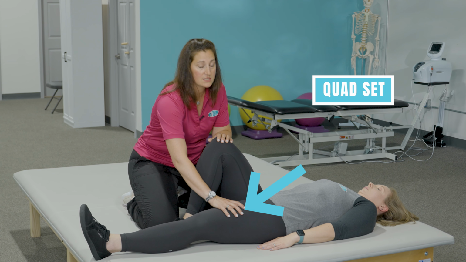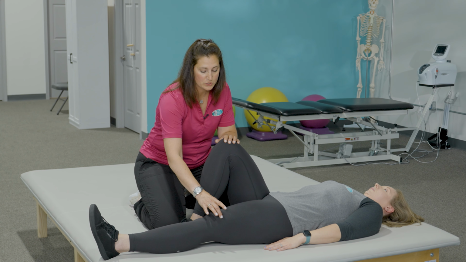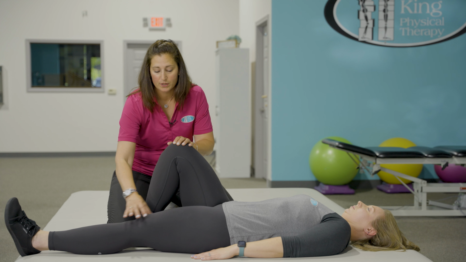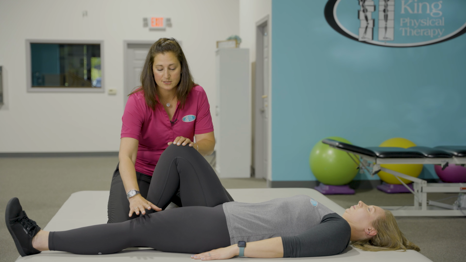The quad is the muscle that's on the front side of the thigh. What we're going to do is just tighten that muscle. You can see how when Becky tightens the muscle by pulling her kneecap up, this muscle on the top of the thigh will flex, and then she can relax.